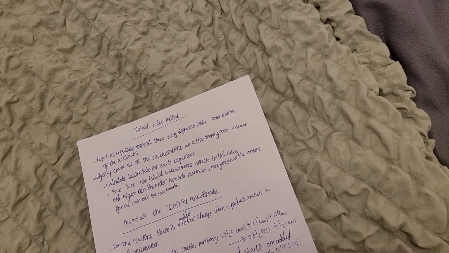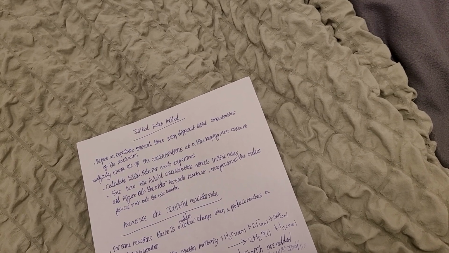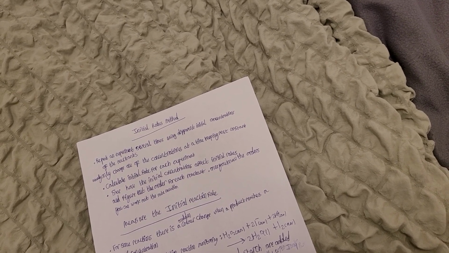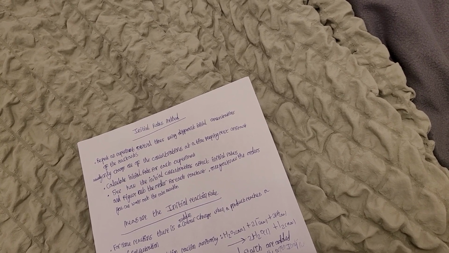Varying the concentration of iodide or hydrogen peroxide while keeping everything else constant will give different times for the color change, and therefore we can use that to work out the reaction order.